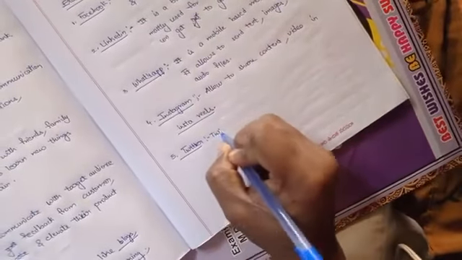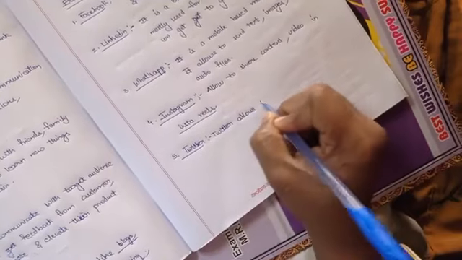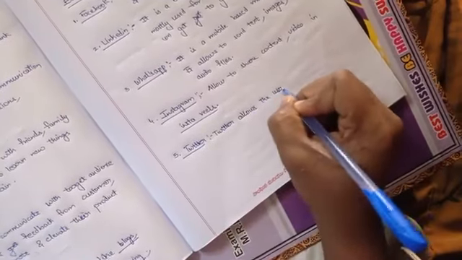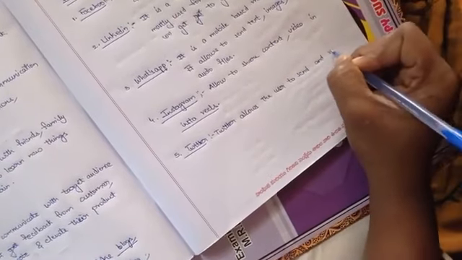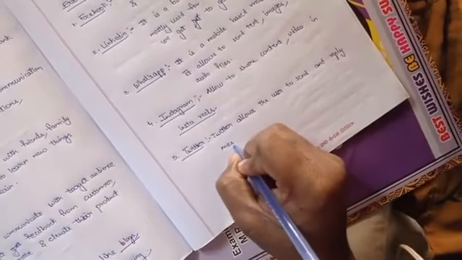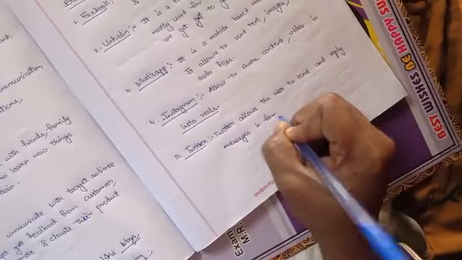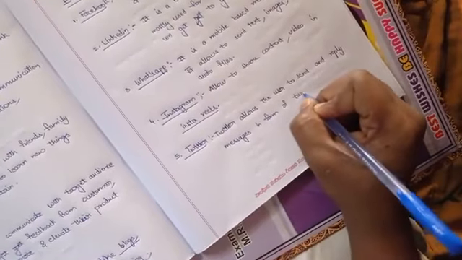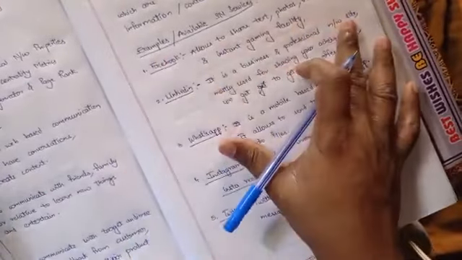So Twitter allows the user to send and reply to messages in the form of tweets. The messages in Twitter are known as tweets. So these are the main examples and available services of social networking.